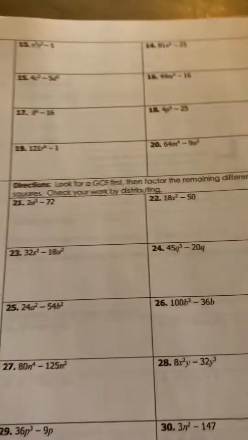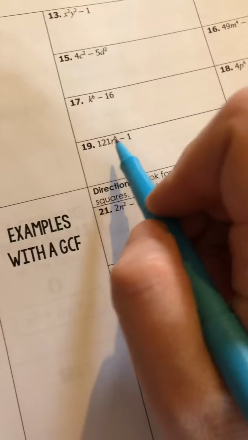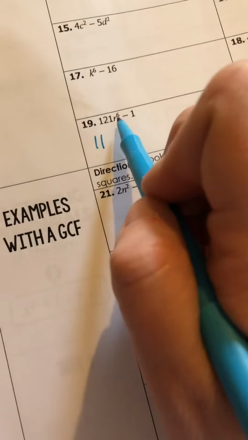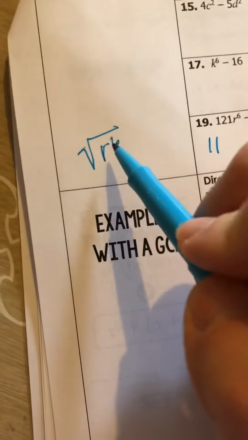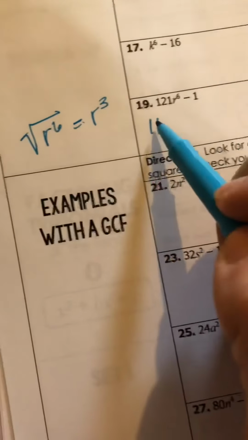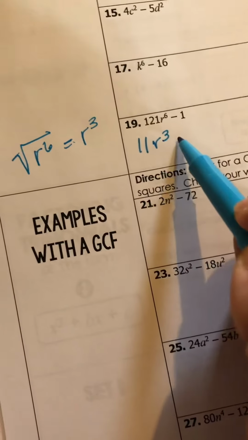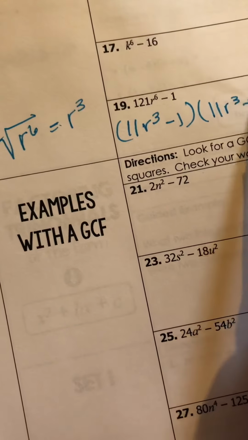On this second page, let's hop down to this one. The square root of 121 is 11. If I'm taking the square root of r to the 6th power, remember we just divide those exponents by 2, so it's r to the 3rd. And then minus 1, and then 11 r to the 3rd plus 1.